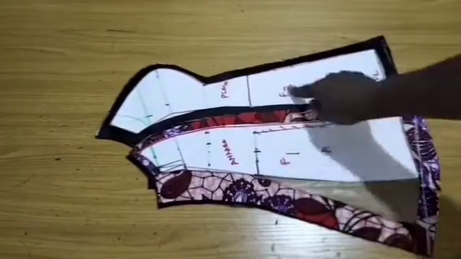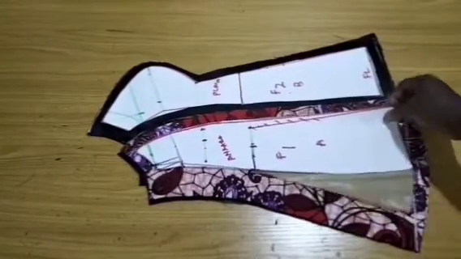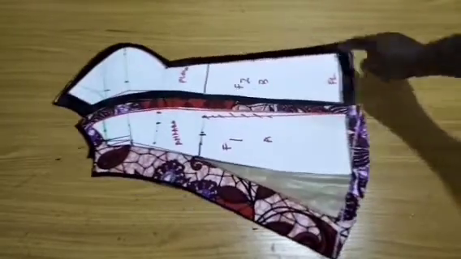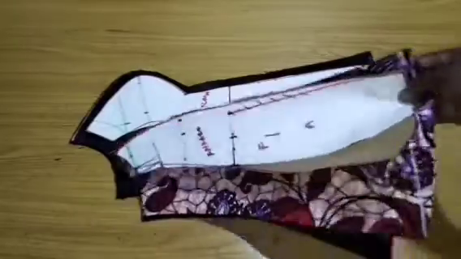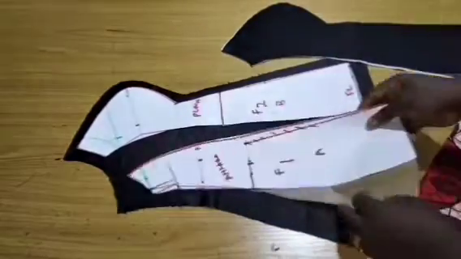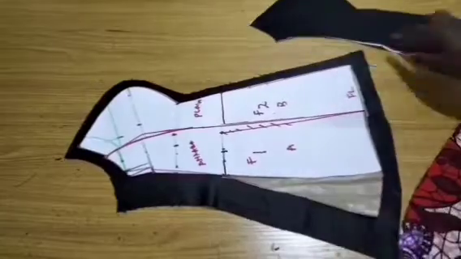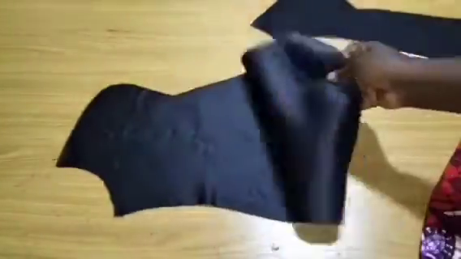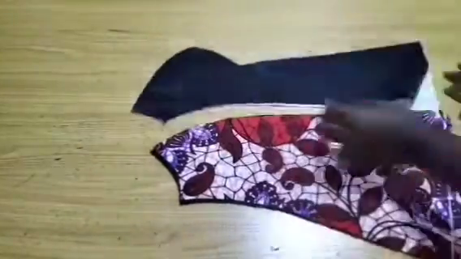So for the panel F1 and F2 right now, you can see I added half an inch and 2 inches on the side, 1 inch for my hem all around. So I cut separately the front fabric part, but the lining I have to join my paper together to cut my lining as one full lining. So it's better that way.